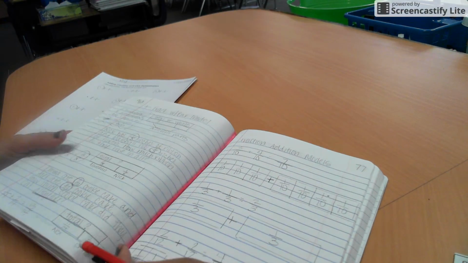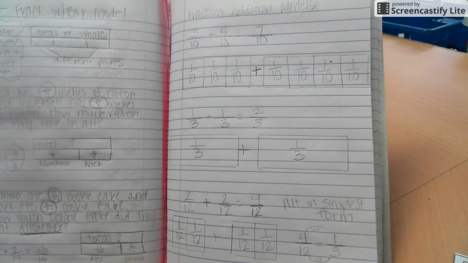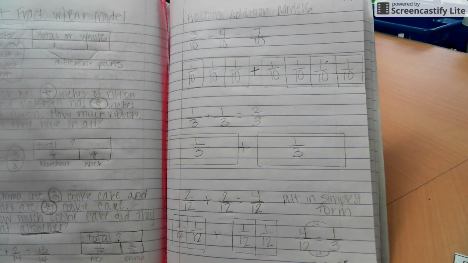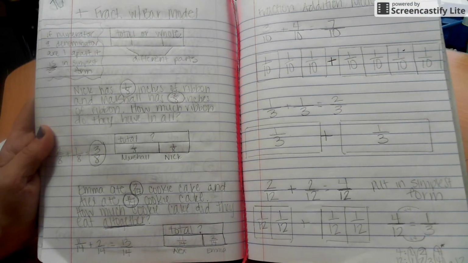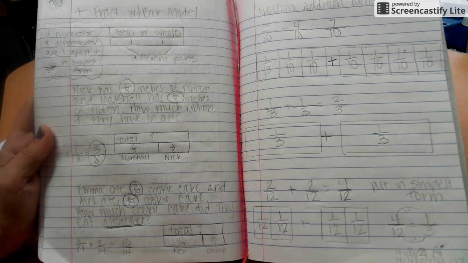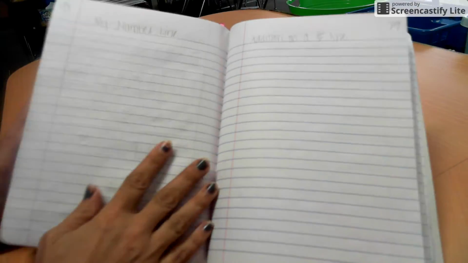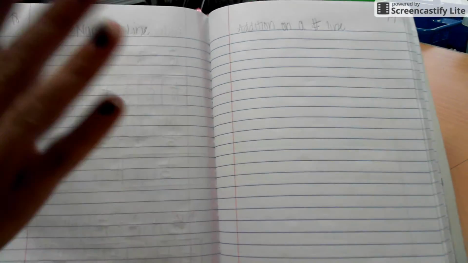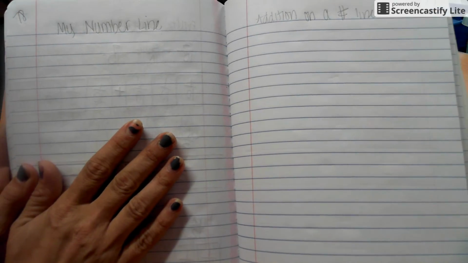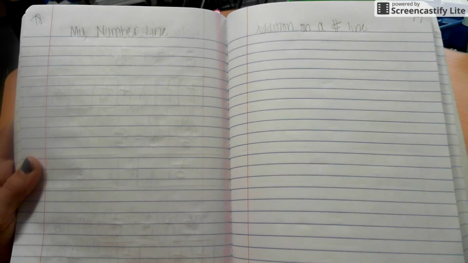Today in class, we did fraction addition models. So if you need to pause and copy any of that down, it's right there. And then we did addition of fraction with bar models. So you're going to get to use these to complete the sheet, but we're also going to make notes on page 79, which we titled addition on a number line. You are going to do something on my number line and those 2 sheets. So make sure you have that titled.